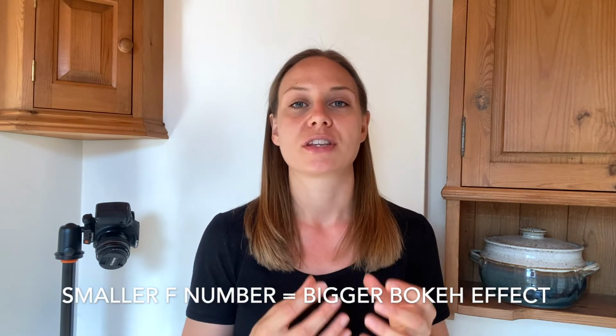As we mentioned before, you will need to check your lens to see what range you have available to you. The smaller the number, the more pronounced the bokeh effect will be. For example, my lens on my camera goes down to f1.4 and up to f22, meaning that I can create a range of different depths of field in my images.